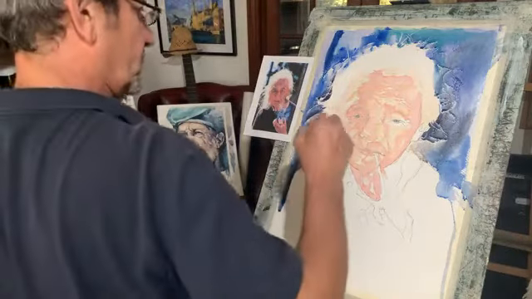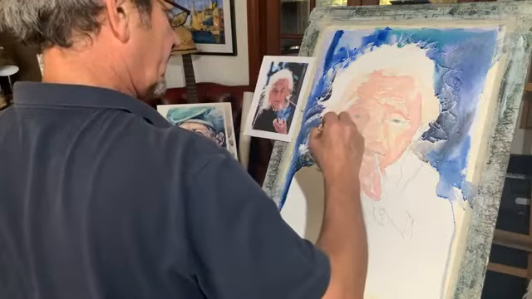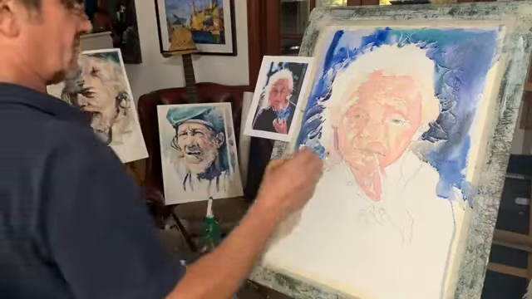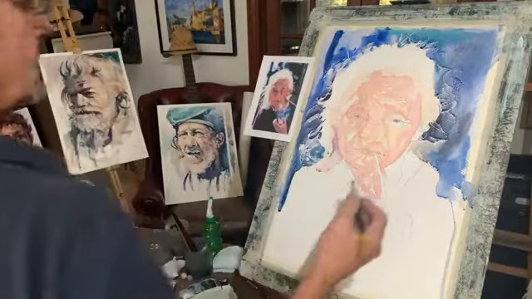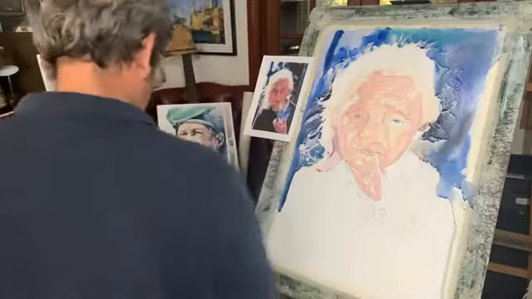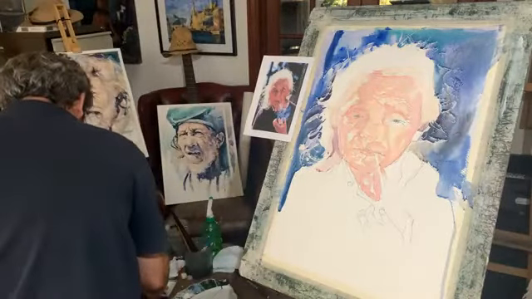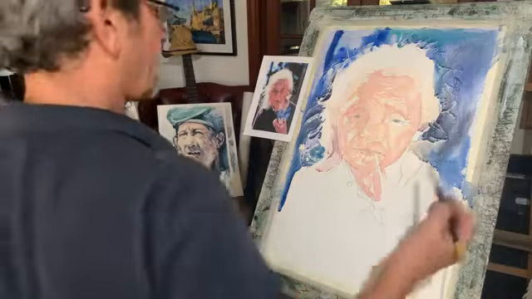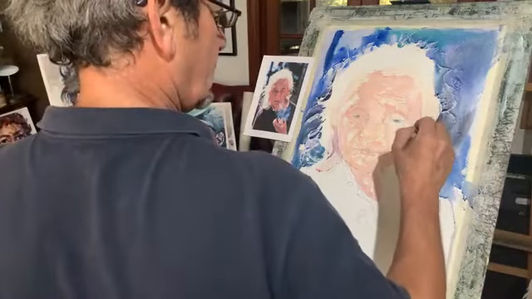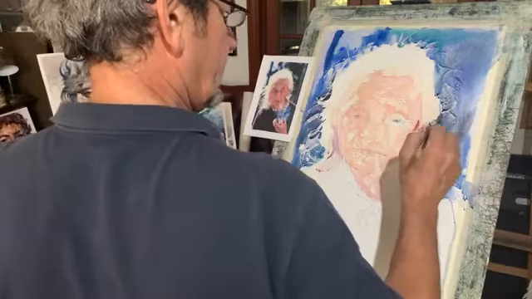Got a kind of purple tone here. It's coming from where the eye is, or the ear. Right. Same in there. Bottom of the earlobe.